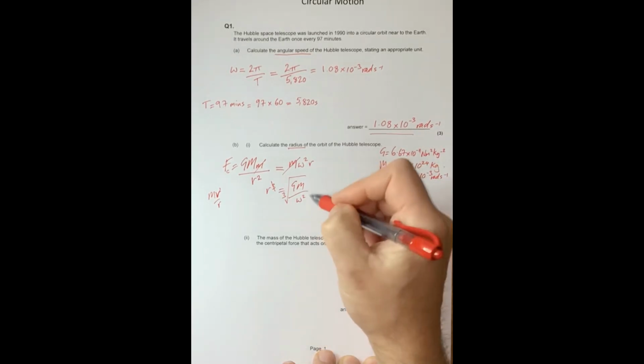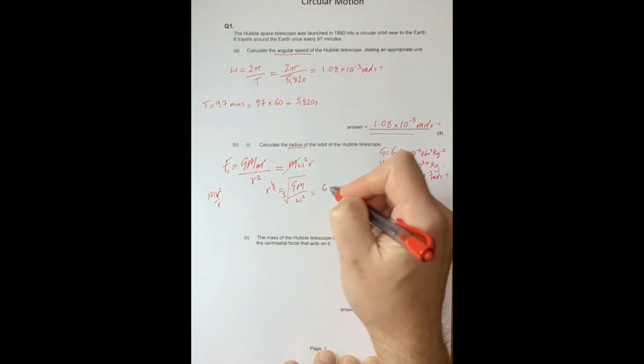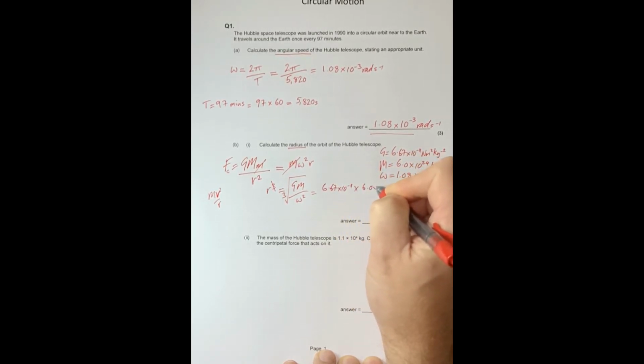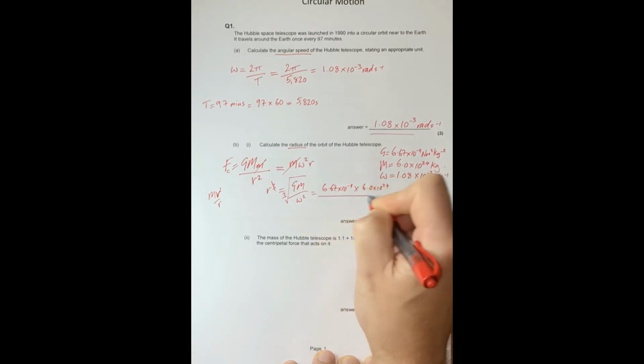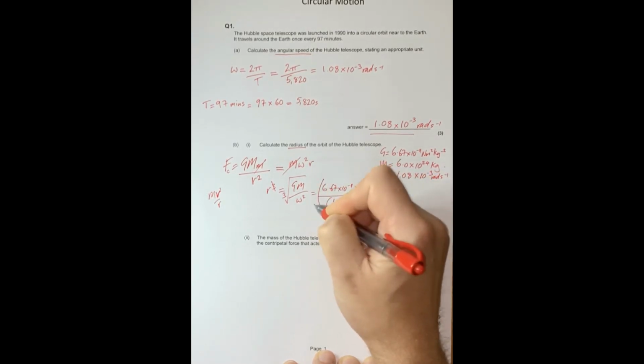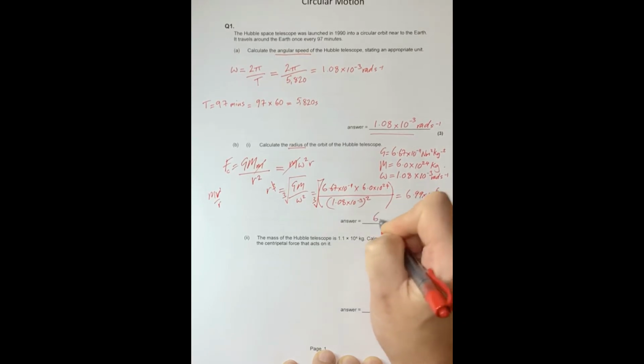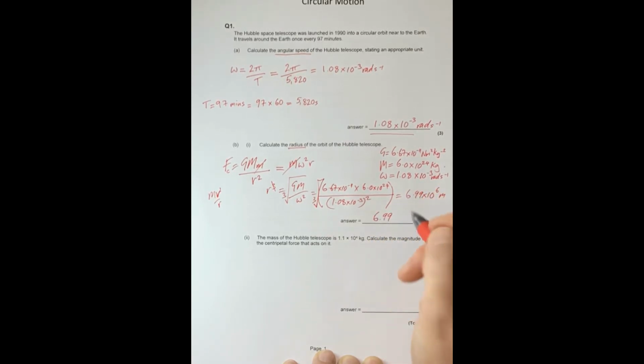So if we plug all these numbers into this equation, we should get 6.67 times 10 to the minus 11 multiplied by 6 times 10 to the 24, all divided by 1.08 times 10 to the minus 3, and don't forget to square that, and then we're going to find the cube root of that, and that comes out as 6.99 times 10 to the 6 meters. Okay, so the radius of orbit for the Hubble Space Telescope is 6.99 times 10 to the power 6 meters.